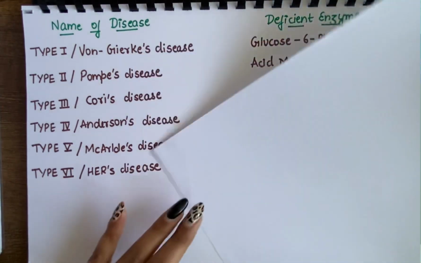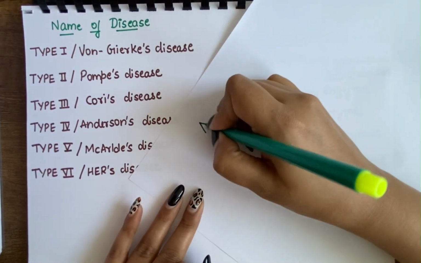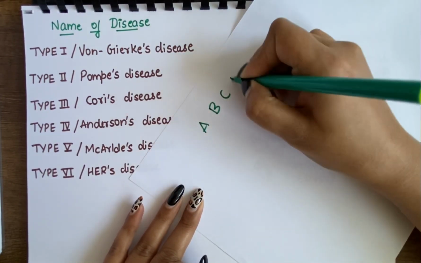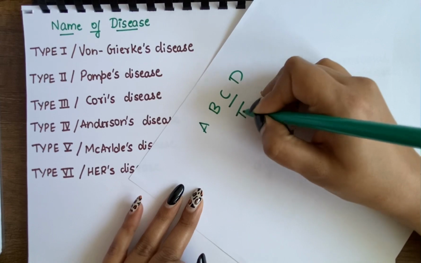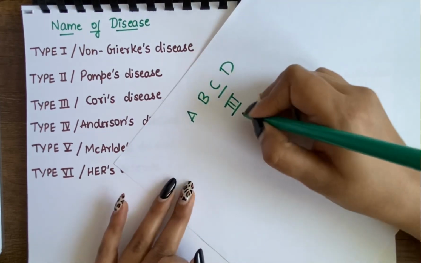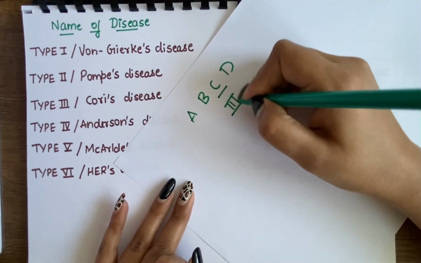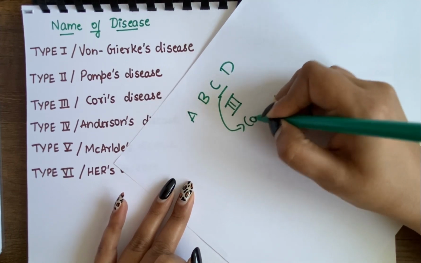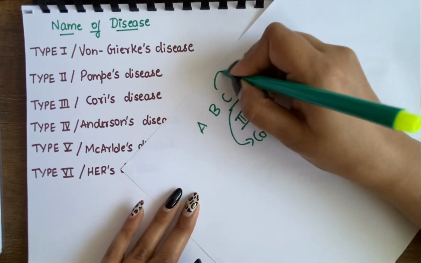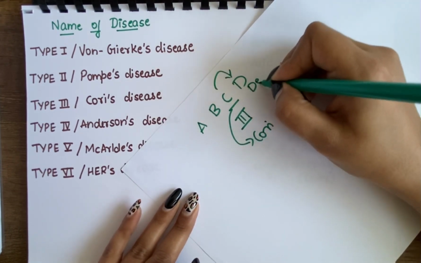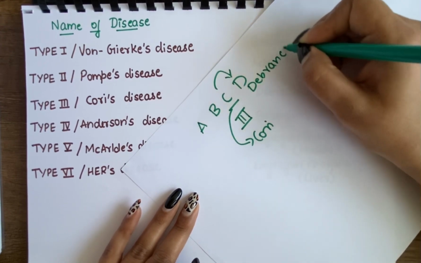So let's start with 3 and 4. A, B, C, D. C is the third alphabet, and C for Cori. Cori's disease is caused by deficiency of debranching enzyme.